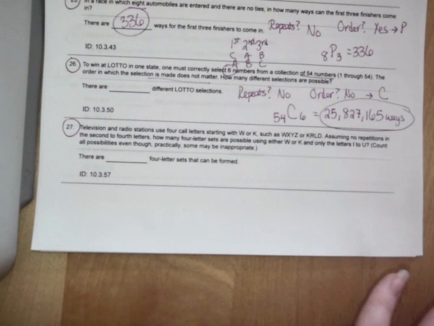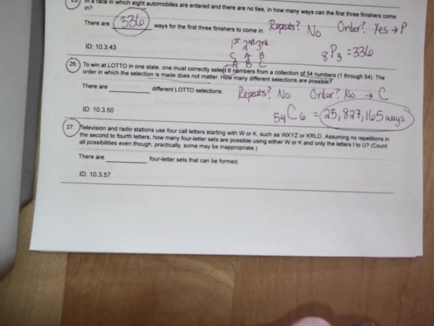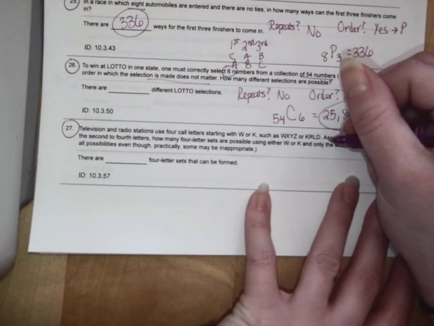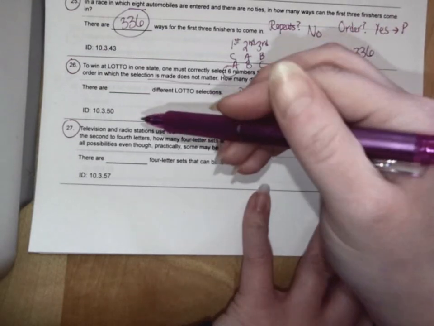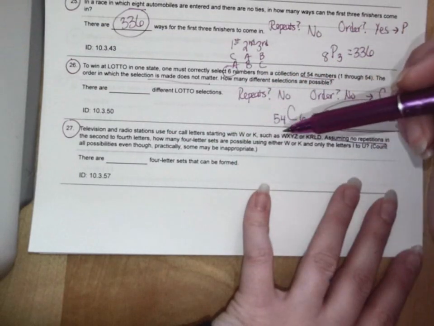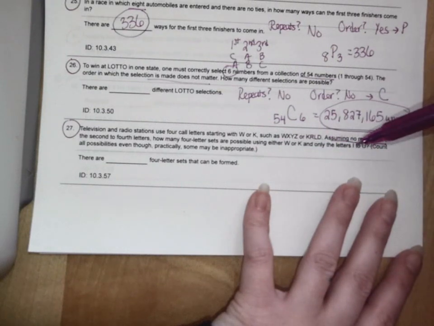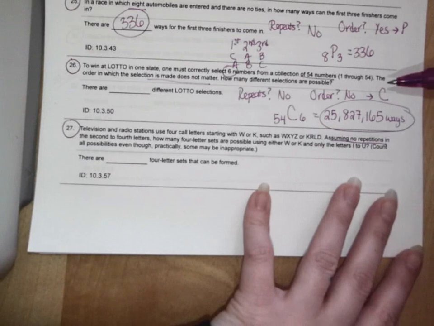So that would be your answer for that one. Number 27. Television and radio stations use 4 call letters starting with W or K, such as WXYZ or KRLD. Assuming that no repetitions in the second or fourth letters, how many 4-letter sets are possible using either W or K and only the letters I to U?